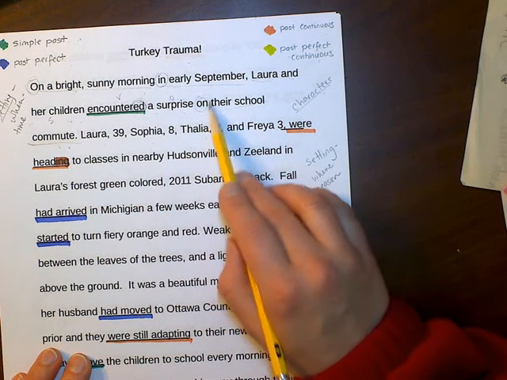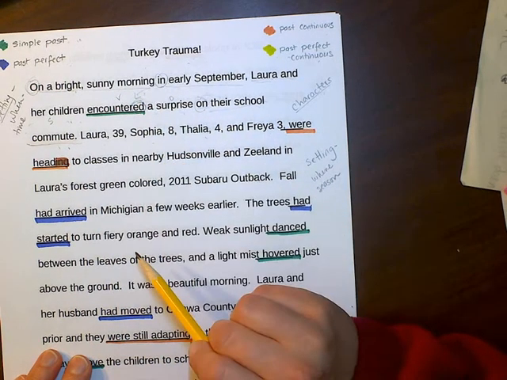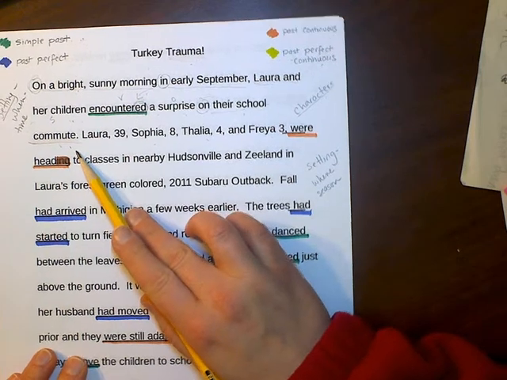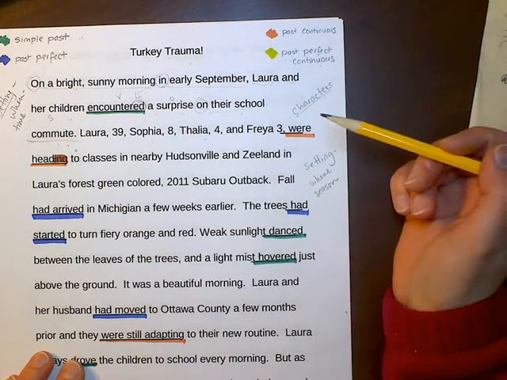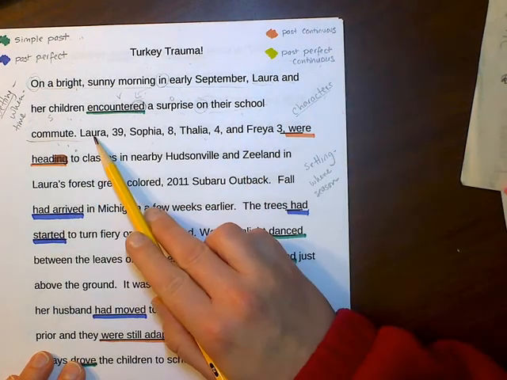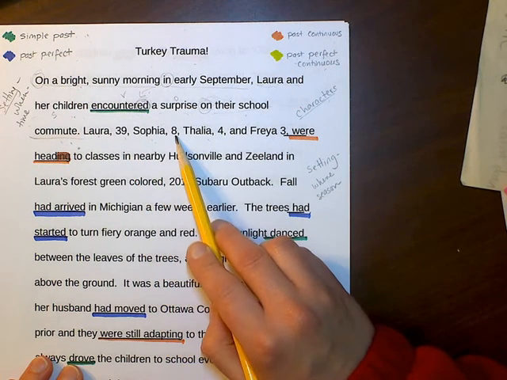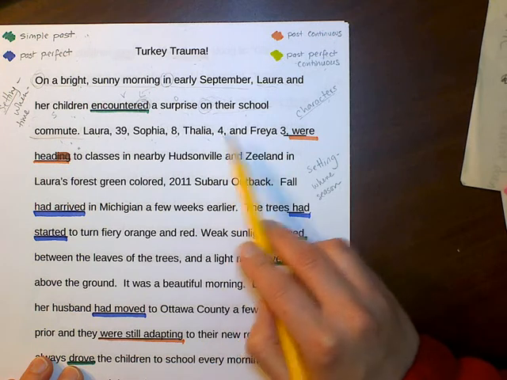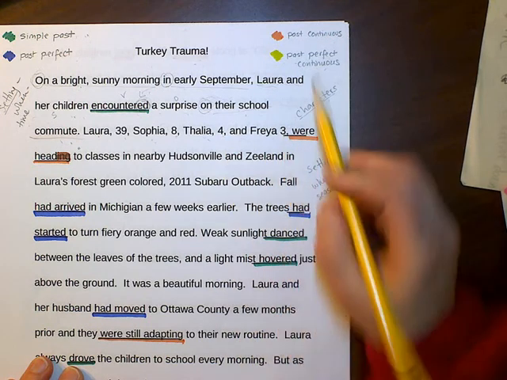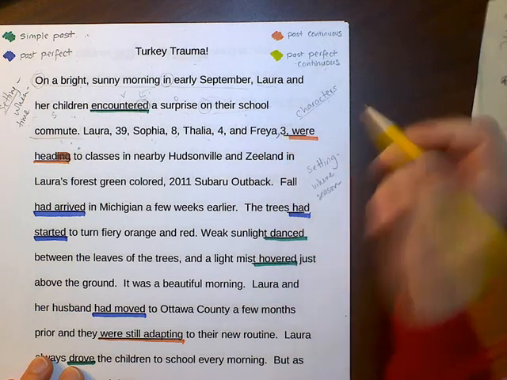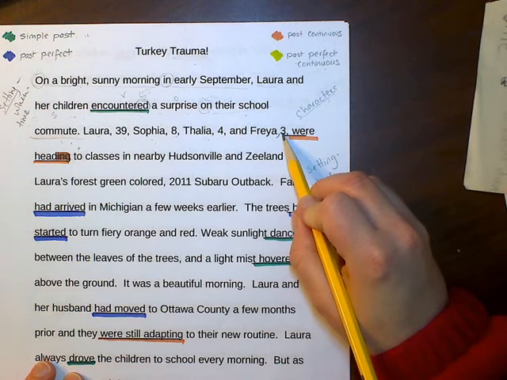On their school commute. So this tells me when. When did they encounter it? On their school commute. So this is actually an adverbial phrase. Okay, Laura, 39, she's the first character. Sophia, 8, Talia, aged 4, and Freya, 3. If you just use a comma here, and I should have one here, that explains to the reader that that's the age of the people.